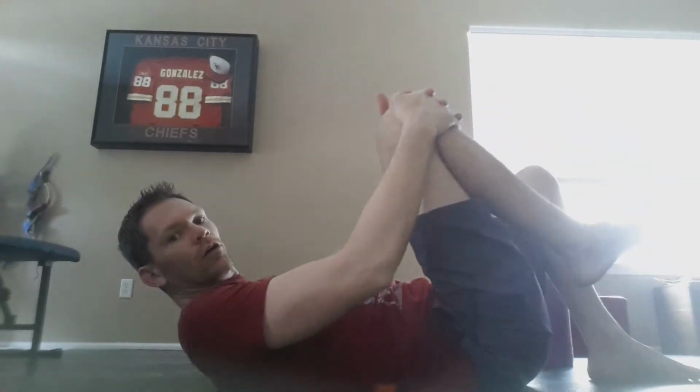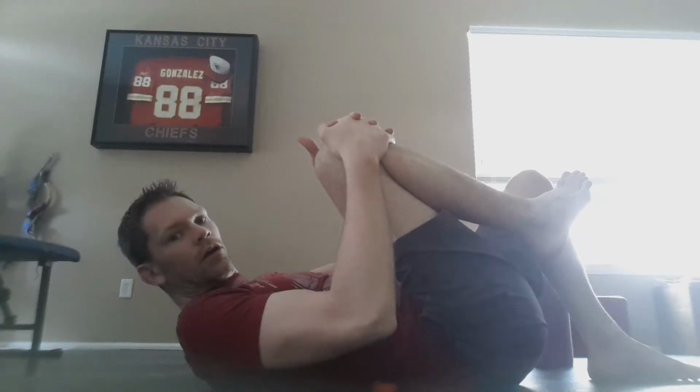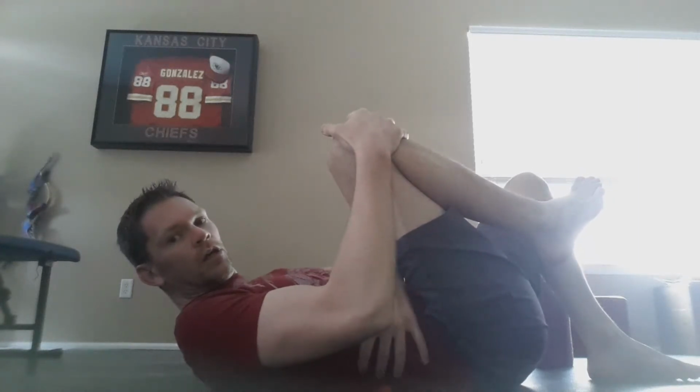Hold that for a while, then work your way. Get it to the point where you can really put some pressure in and release that muscle. Okay?